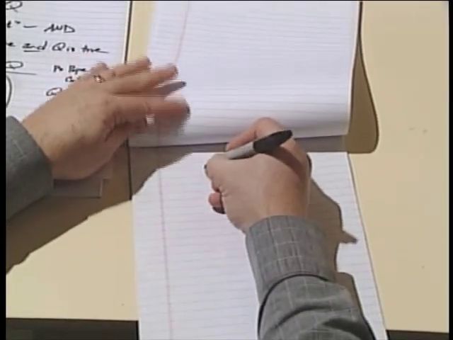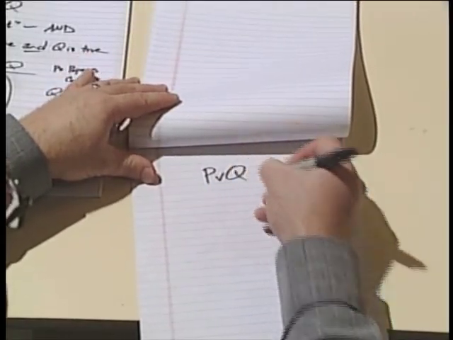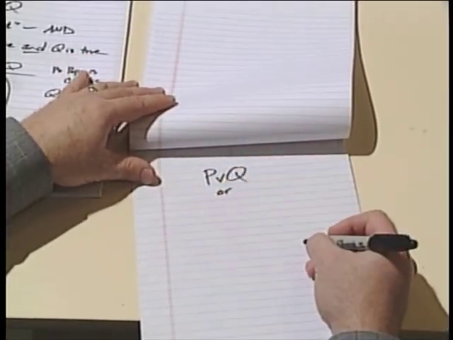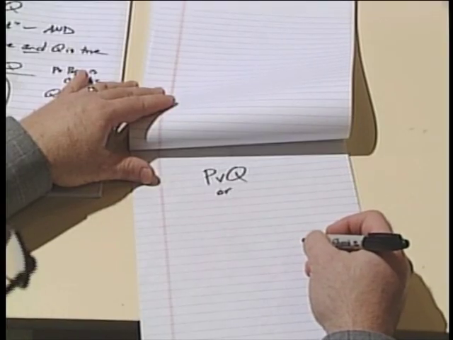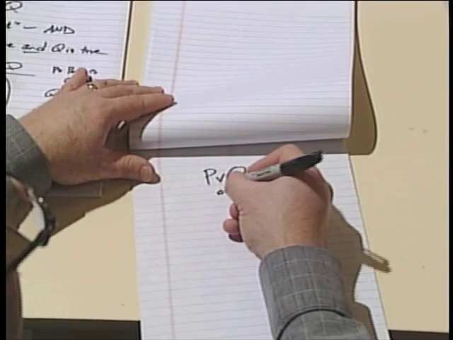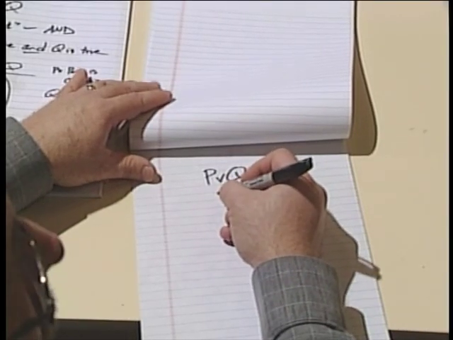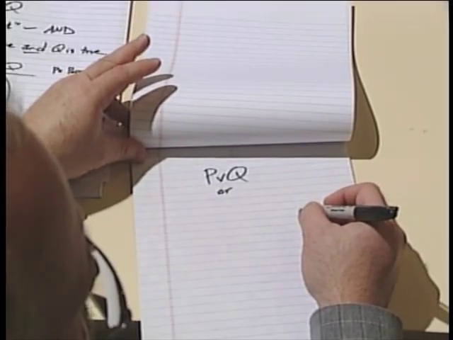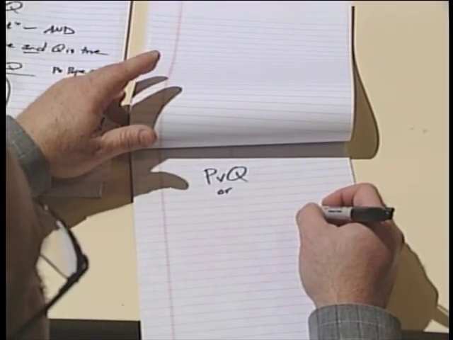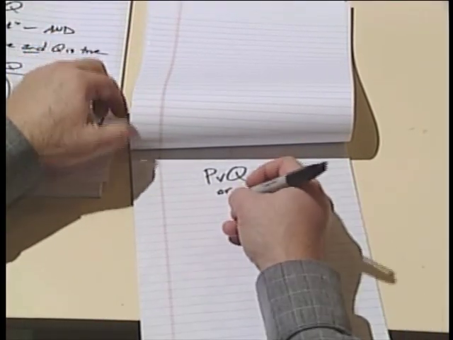Our next statement is the little v. And this is a symbol for the word or. P or Q. The word or, it turns out, has two separate meanings. You can read in the chapter what those two separate meanings are. In logic, it means one thing in particular.